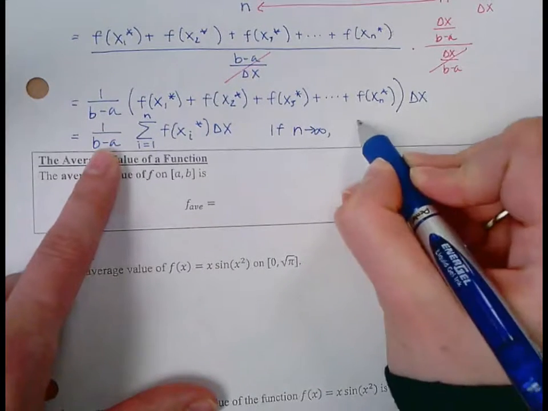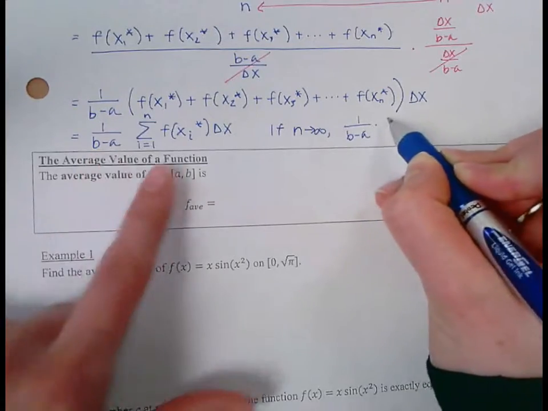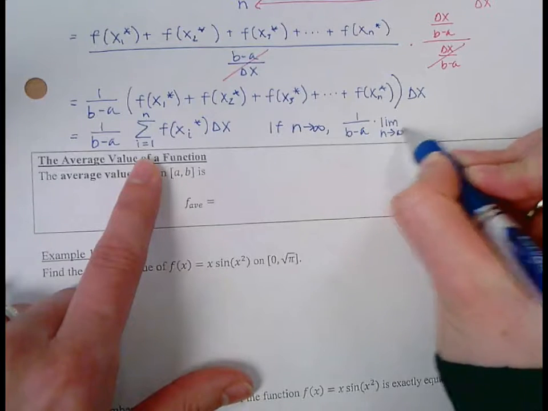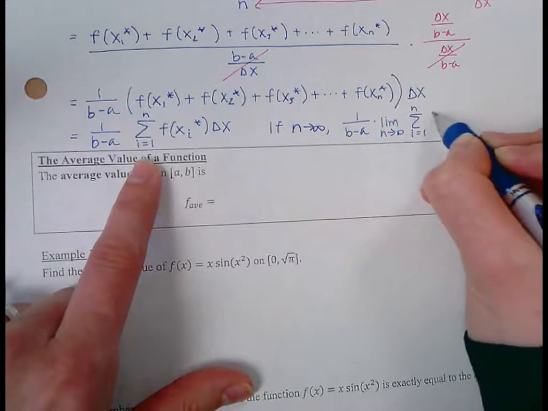So I would have 1 over b minus a times the limit as n approaches infinity of this Riemann sum, which will give you the integral.